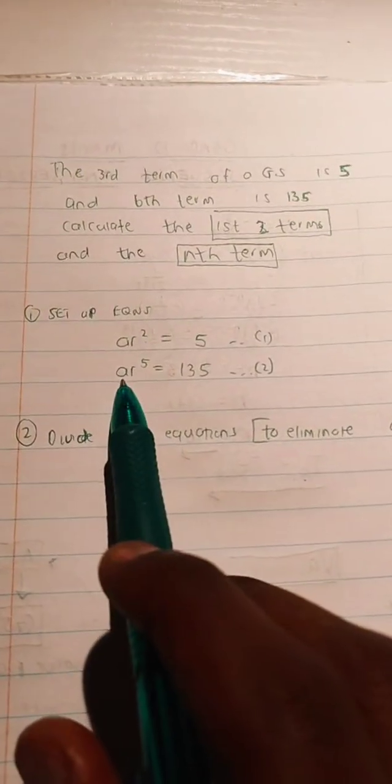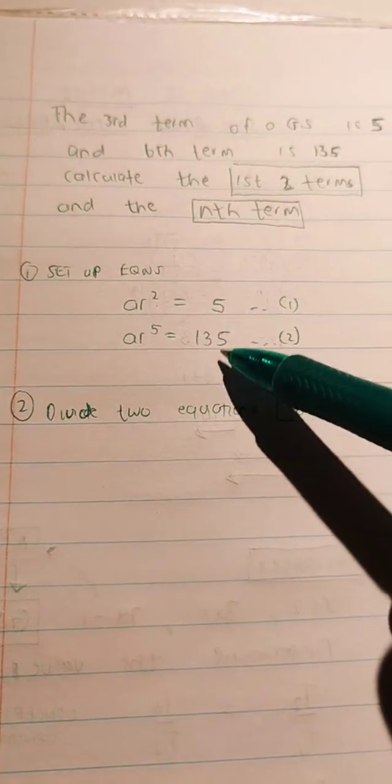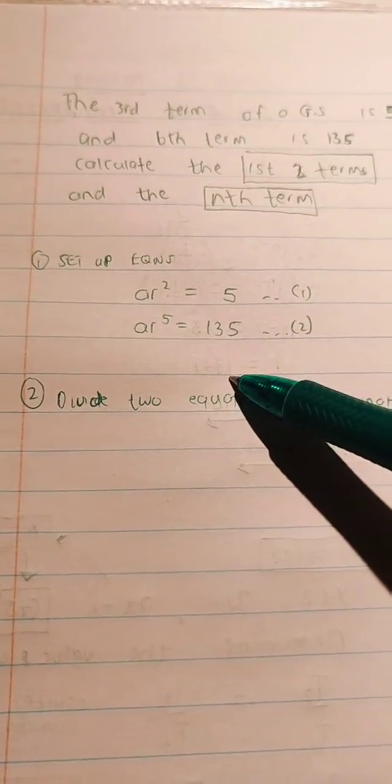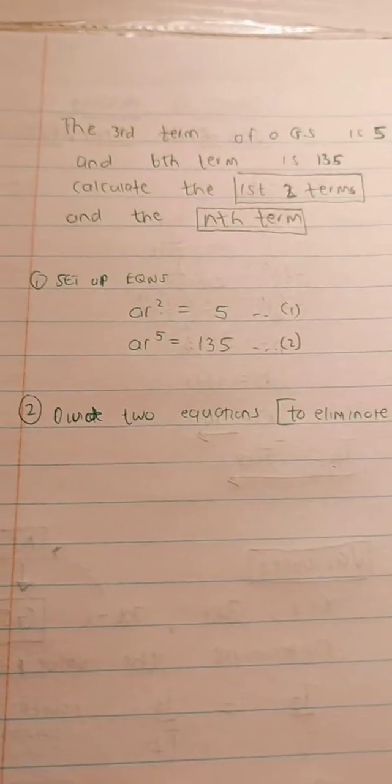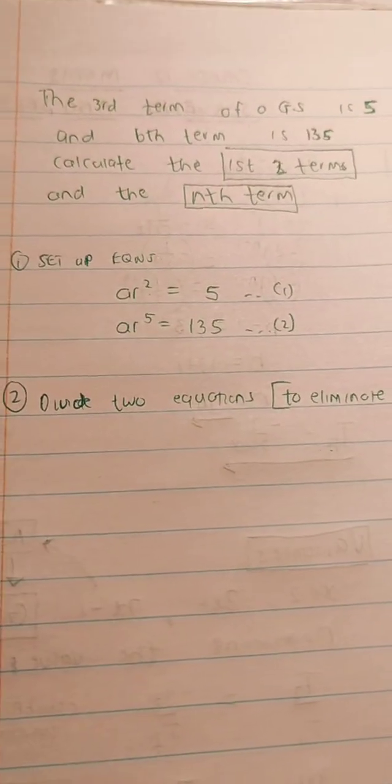What's the one variable that will be eliminated when you divide the two equations? So hopefully you guys can see what will be eliminated.